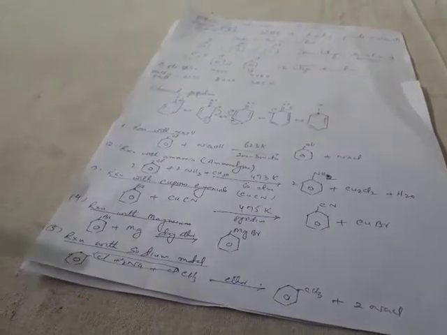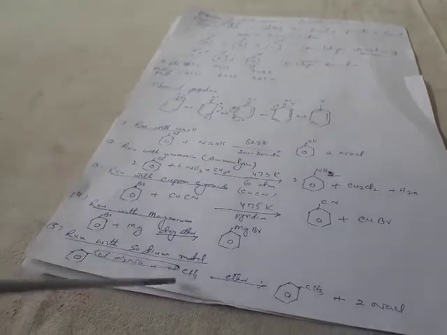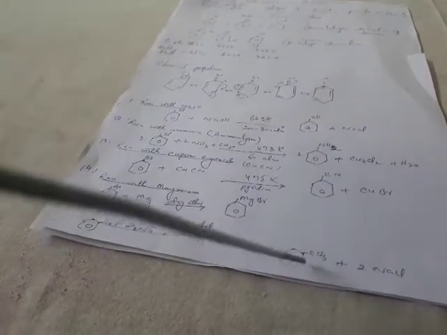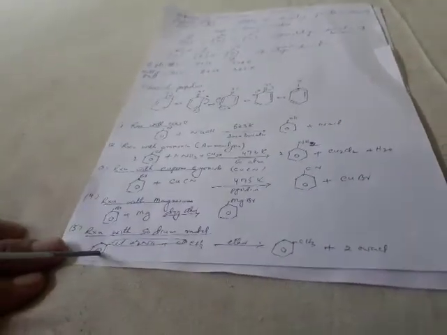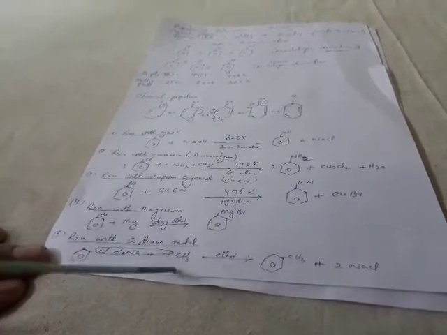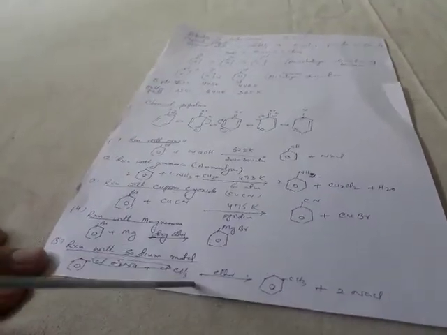Then we have the reaction with sodium metal. When an aryl halide molecule and an alkyl halide molecule react with metallic sodium in presence of dry ether, the product formed is toluene plus NaCl. Since we use two different molecules, an alkyl halide and an aryl halide, this reaction is known as the Wurtz-Fittig reaction.